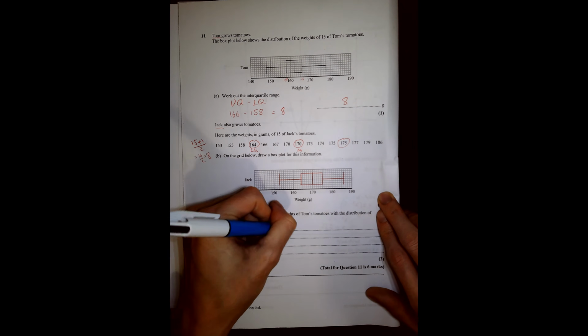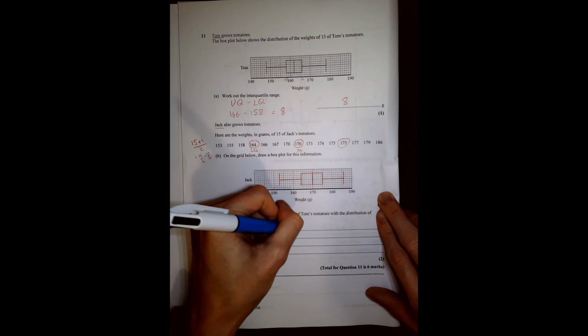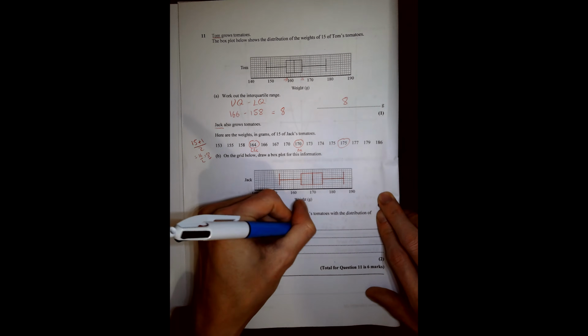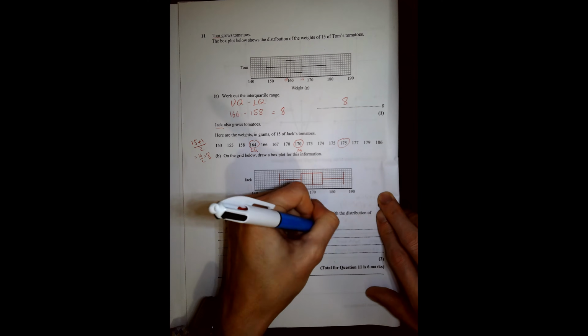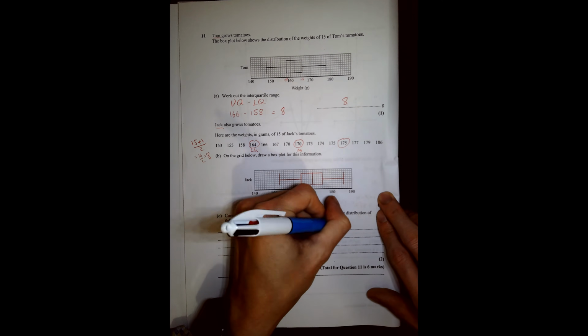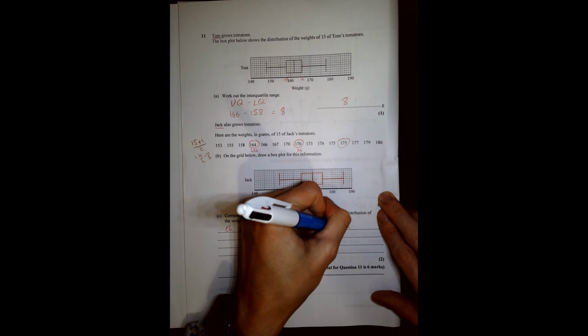So on average, Jack's tomatoes weigh more than Tom's tomatoes. How can I tell?